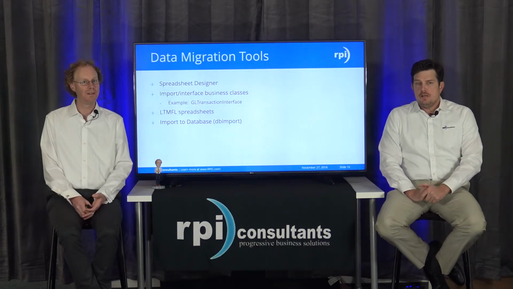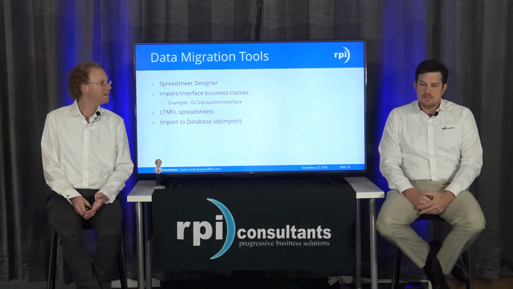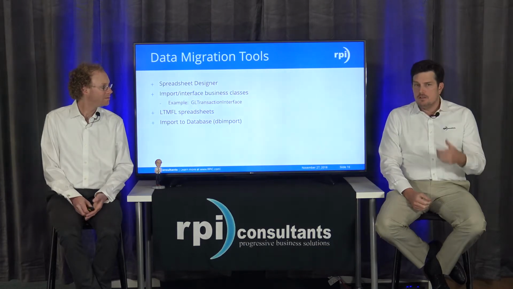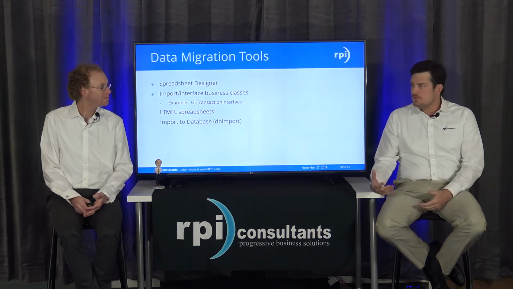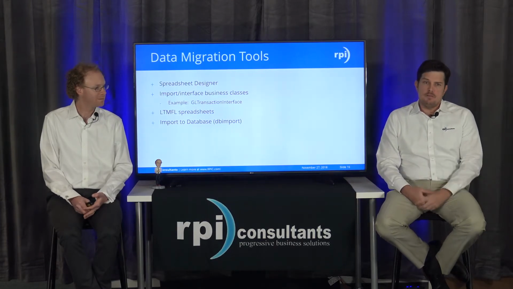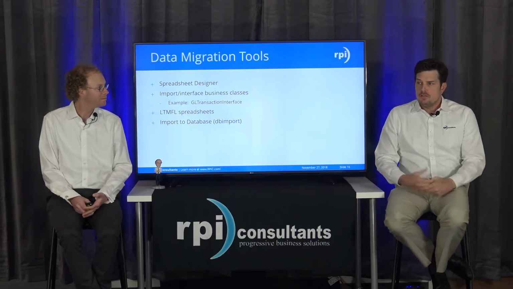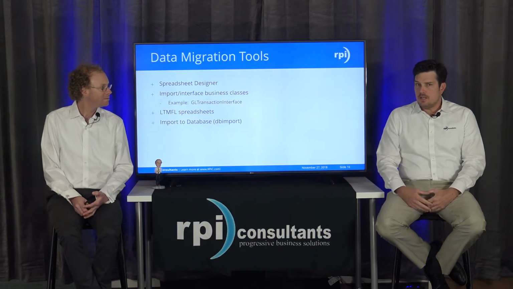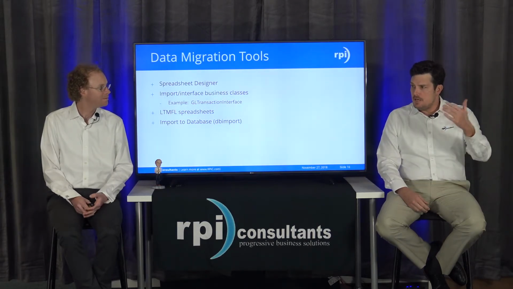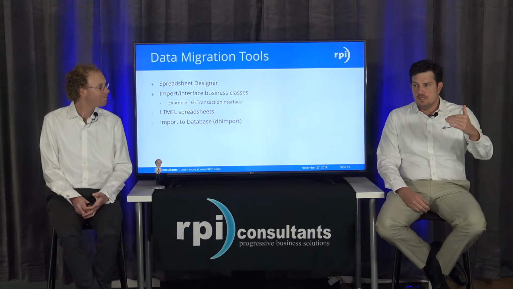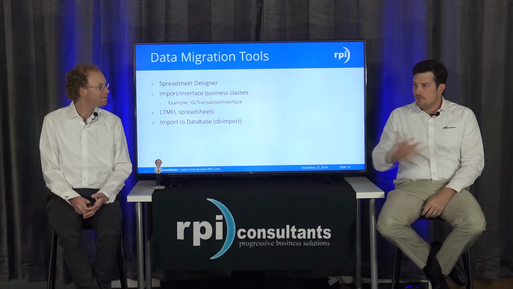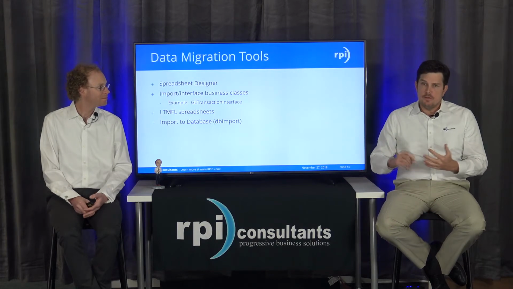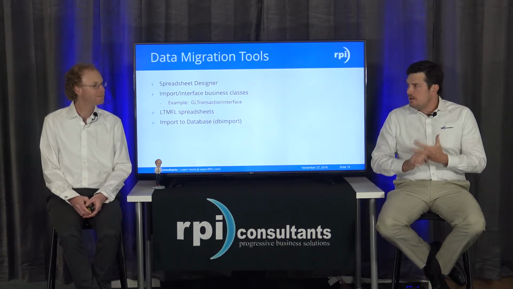And then there's the import interface business class. With each application, there's a set of imports. For GHR, it's like the employee import, or the work assignment import. Those are all standard business classes that allow you to load the data up into a staging table and then perform actions on the data and pull it into the system. It does all your error checking for you. It spits out errors. It works really well.